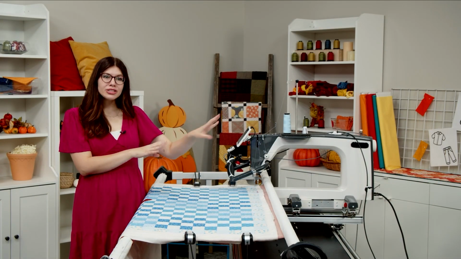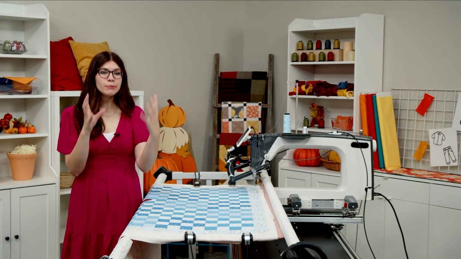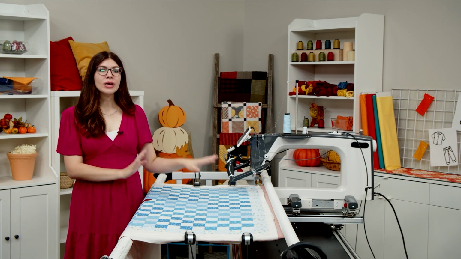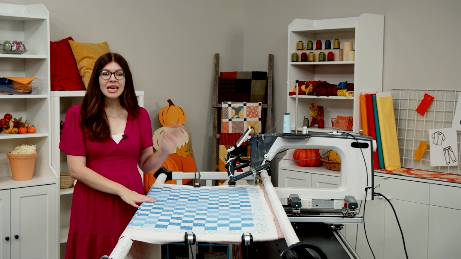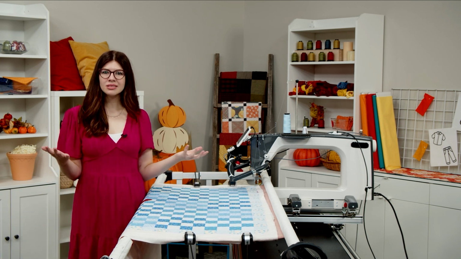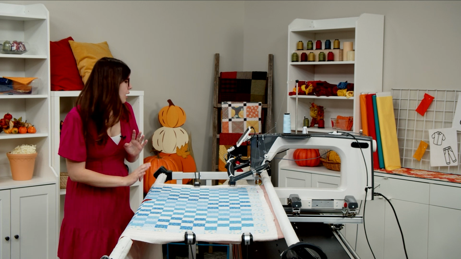In the last section, we learned how to take a picture and turn it into an applique piece, and we got our machine ready for quilting. Now what we're gonna do is figure out how to quilt something like this.